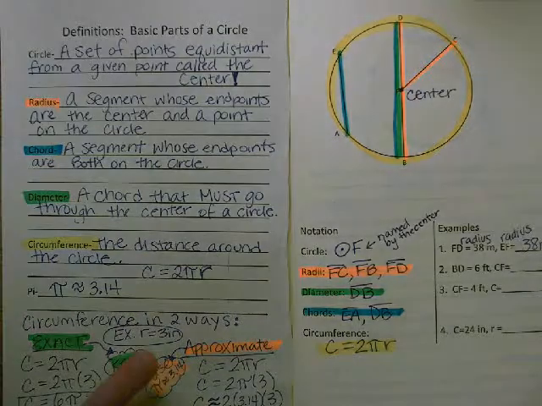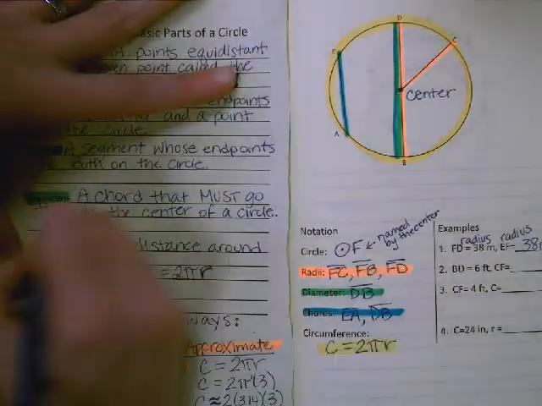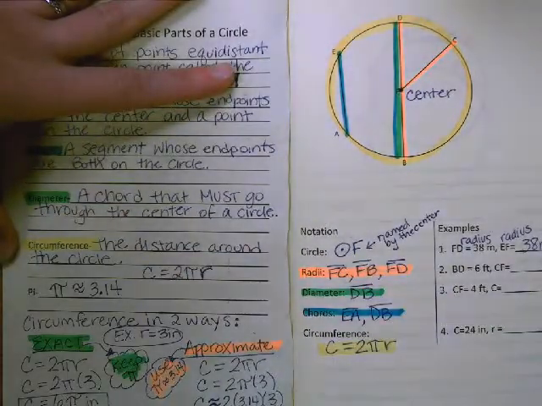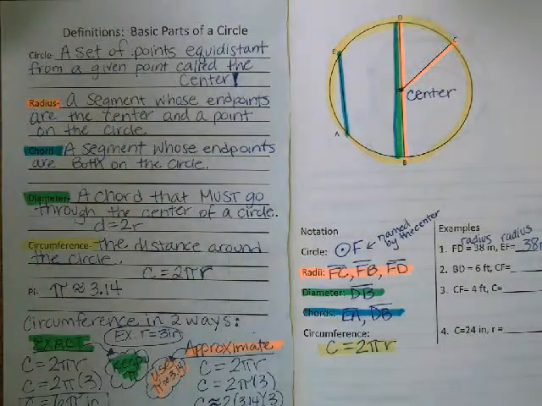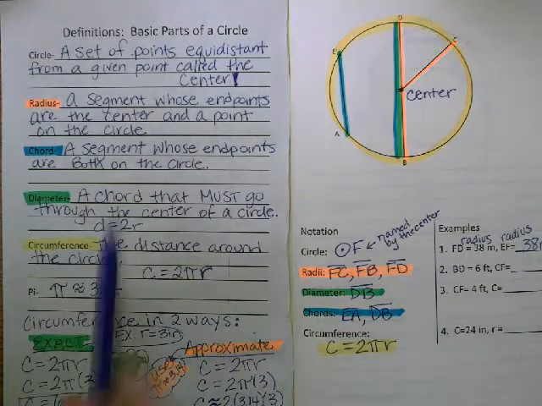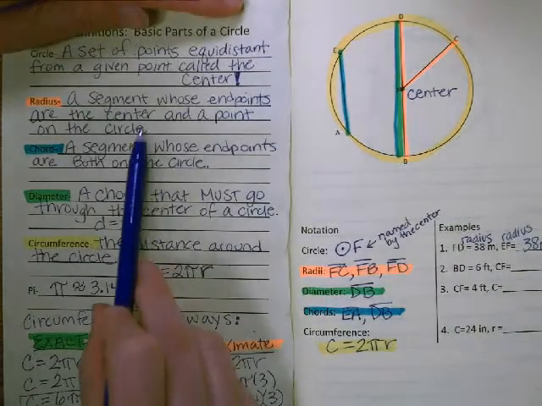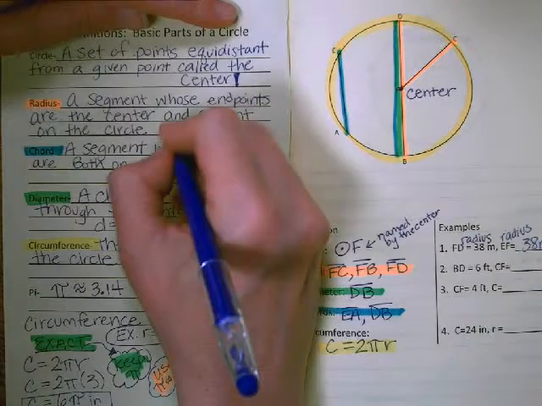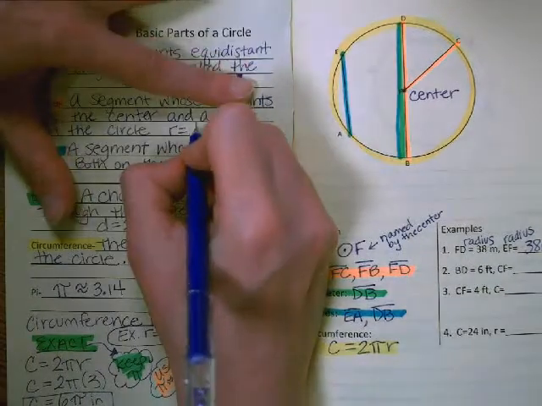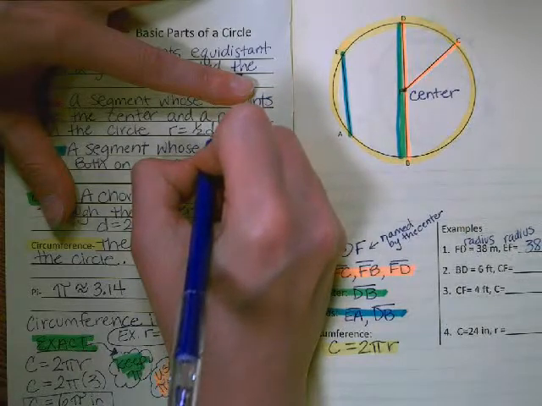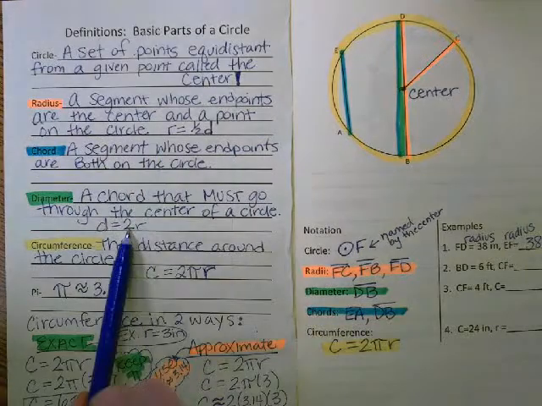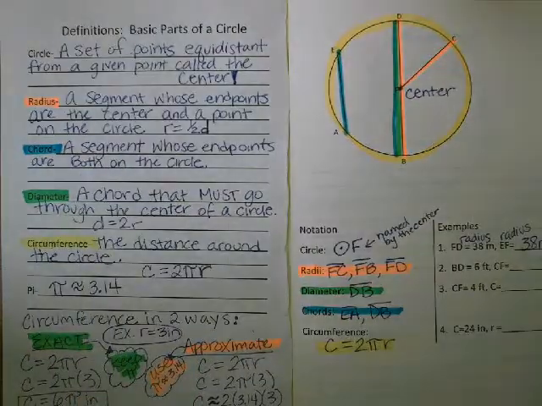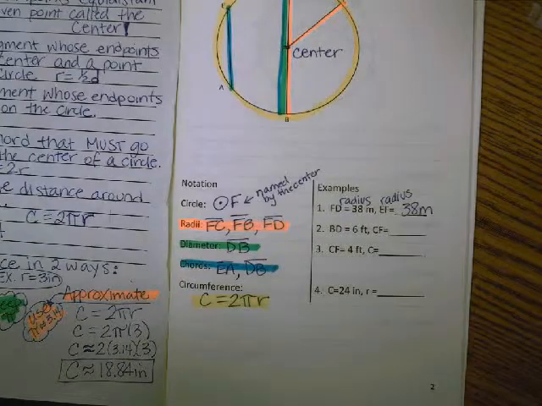Okay? Something we forgot to note over here in our vocabulary is that the diameter is twice the radius. The diameter equals 2r. That's something that we can use for later. And for radius, here's another thing we can use. Radius equals 1/2 the diameter. So radius is half the diameter, and diameter is 2 times r. Just using that for things later.